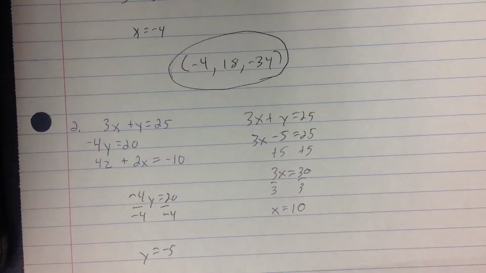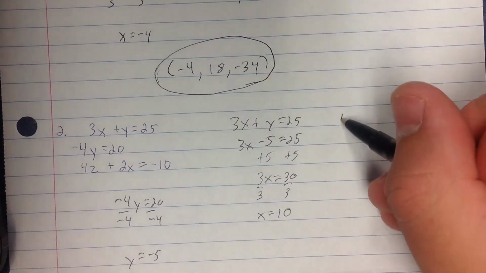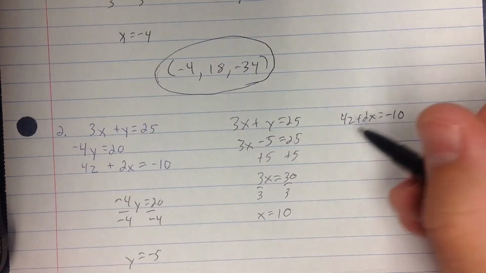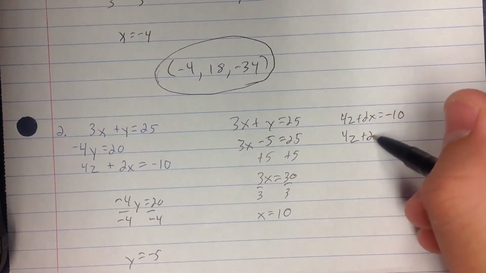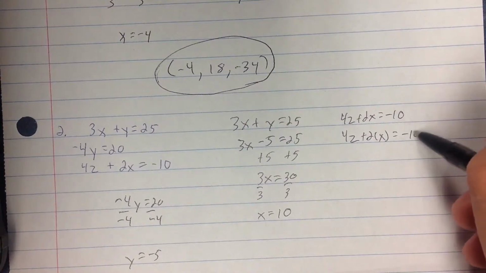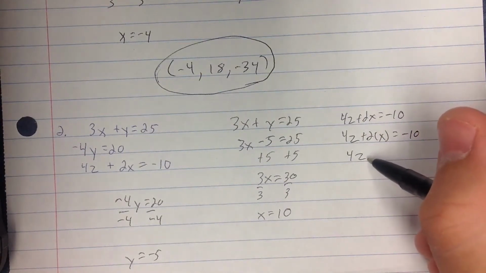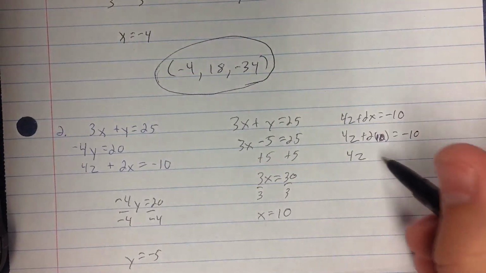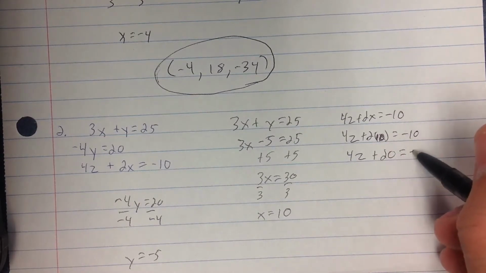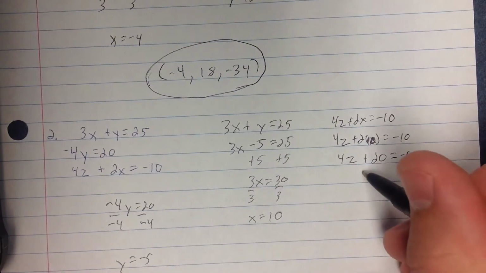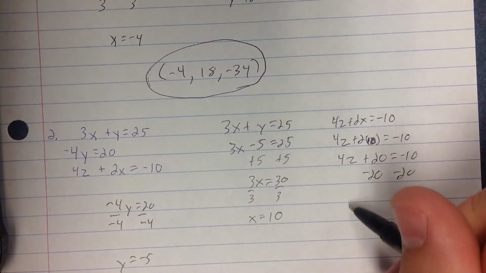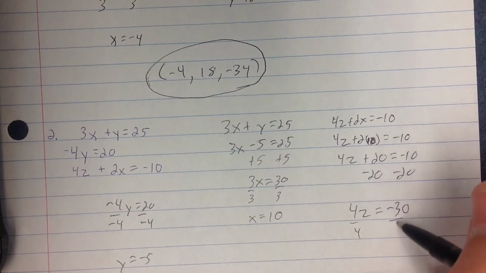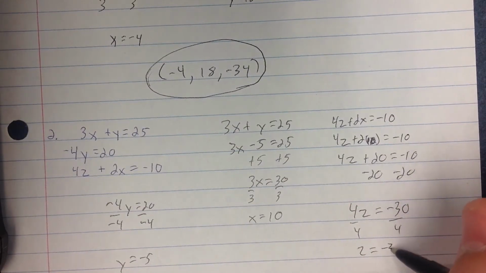So now I've got x and y, so now I can go to the third equation, which is 4z plus 2x equals negative 10, and I can substitute the 10 for the x. 4z plus 20 equals negative 10, subtract 20, and get 4z equals negative 30, divide by 4, z equals negative 30 over 4.